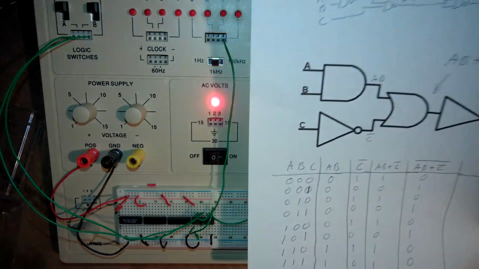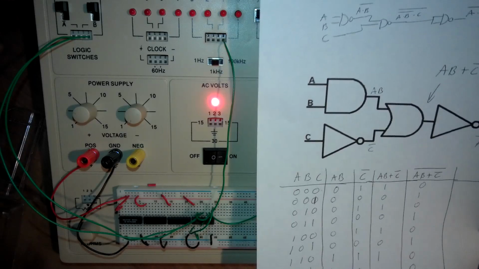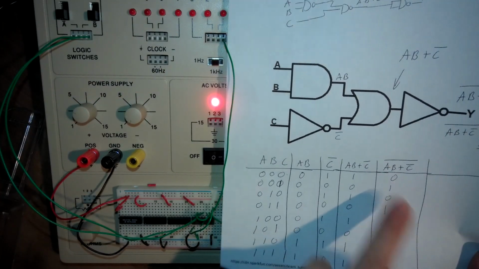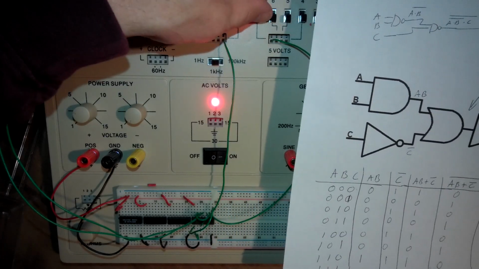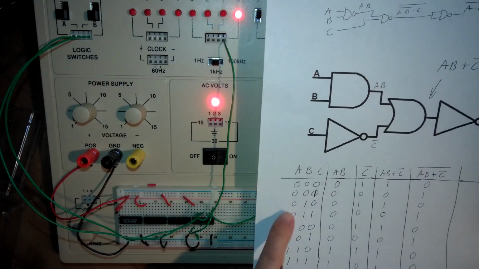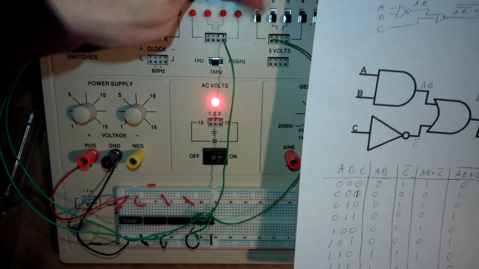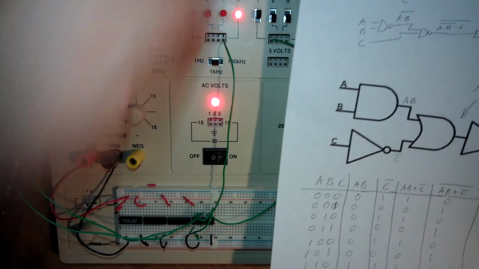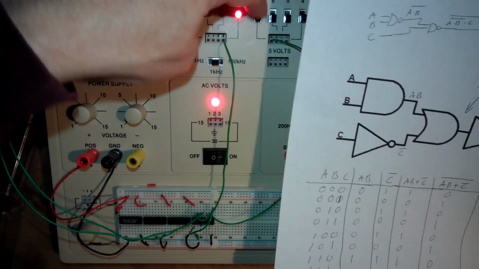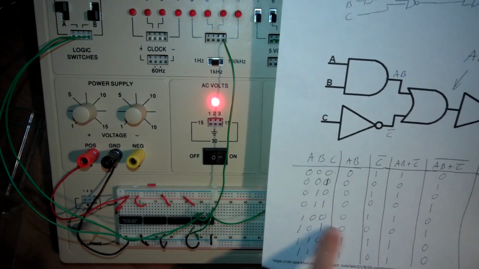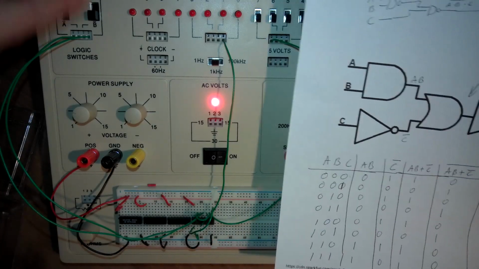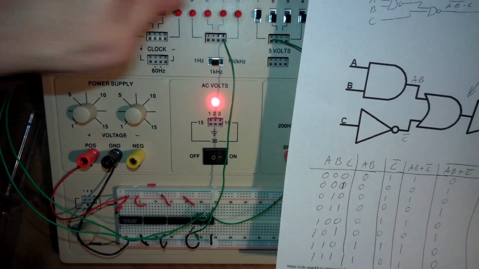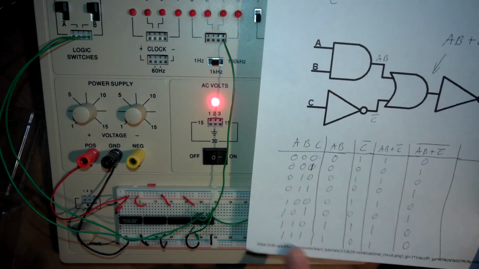Now we're going to go through and test it and see if things are working. So if I had all zeros in, I expect to get a 0 out. 0, 0, 1, I get a 1 out. 0, 1, 0, I should get a 0 out. I do. 0, 1, 1, I should get a 1 out. I get a 1 out. 1, 0, 0, should get a 0 out. 1, 0, 1, should get a 1 out. 1, 1, 0, should get a 0 out. 1, 1, 1, should get a 0 out.